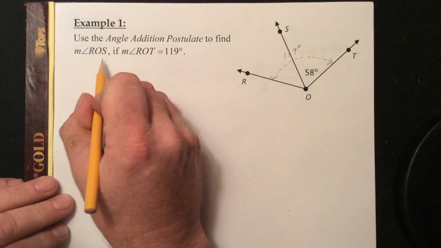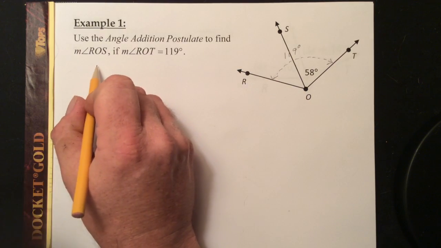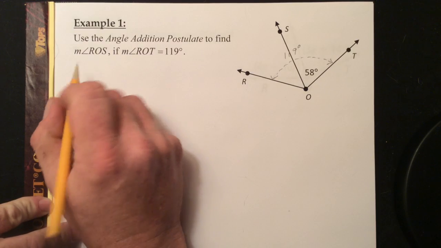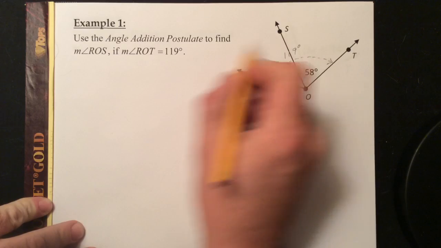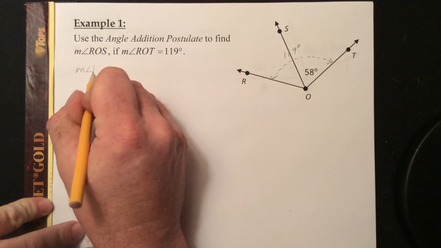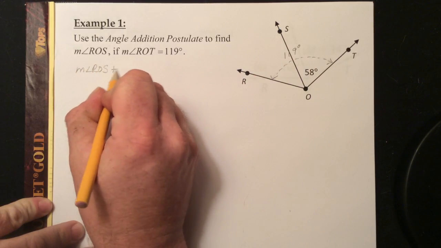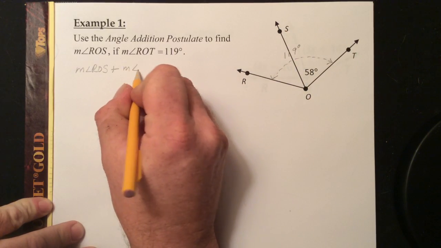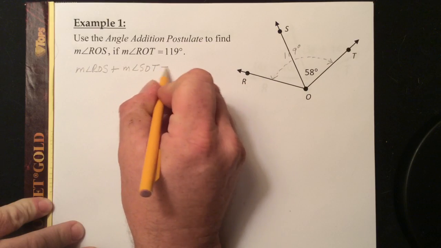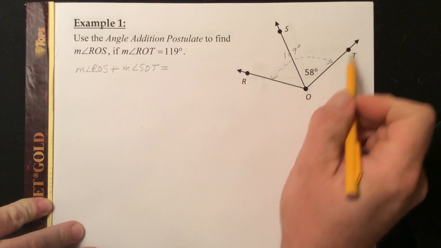So by the angle addition postulate, we write an equation using geometric language. The measure of angle ROS plus the measure of angle SOT equals the measure of angle ROT.